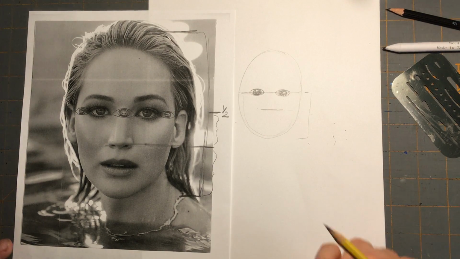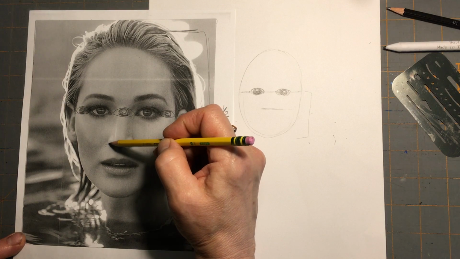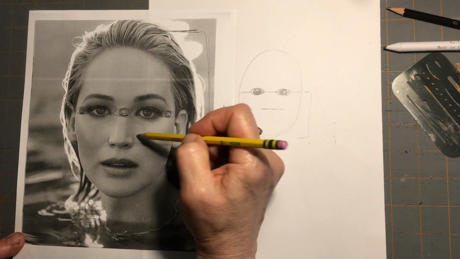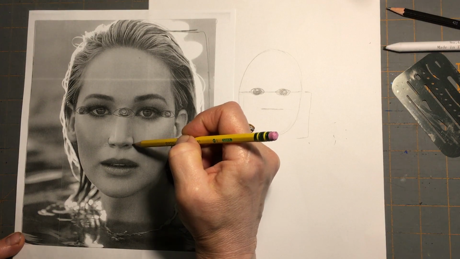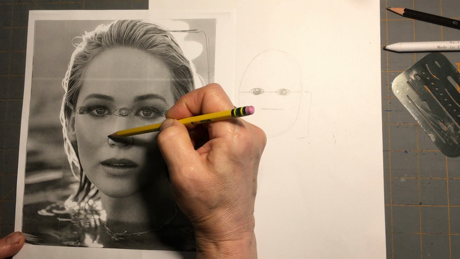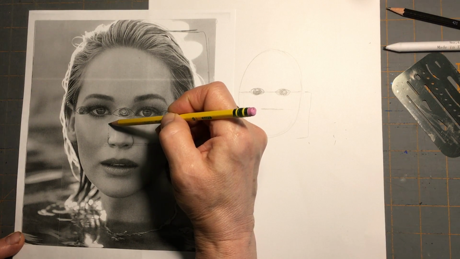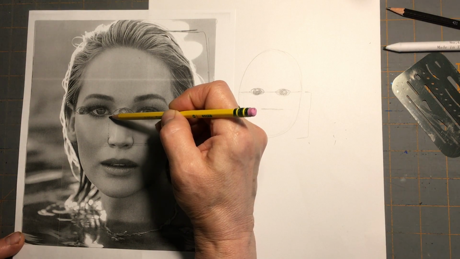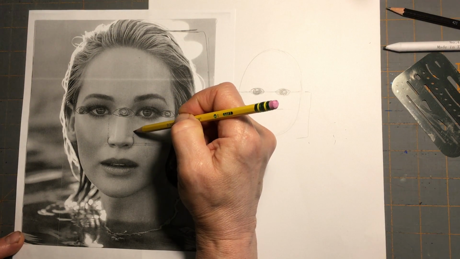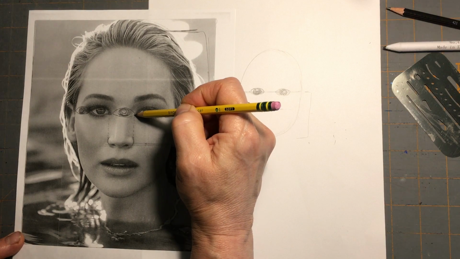Now let's see how wide noses are. If we start here at her nostril, and I'll make it a little darker so we can see it, even though in real life we wouldn't want to draw it quite that dark. Now I'm going to draw a guideline just up here, just to see where it lines up, and I can see it goes from the inside of that eye to just about the inside of that eye.